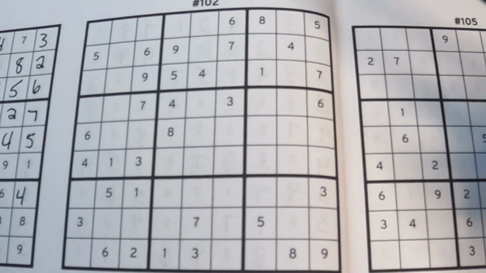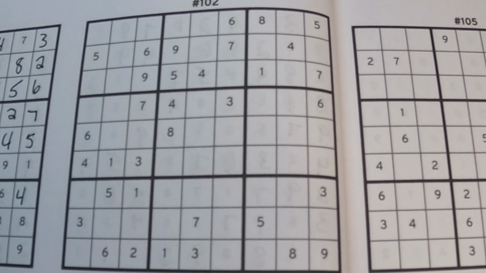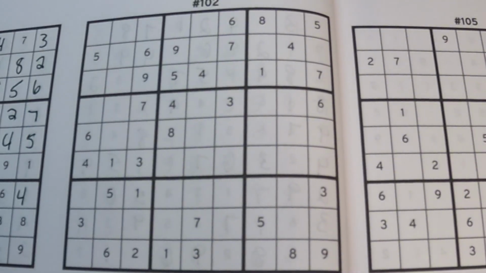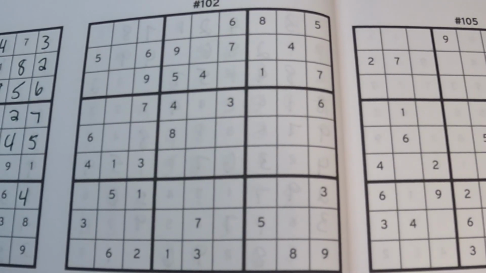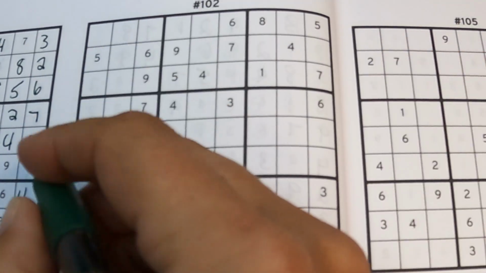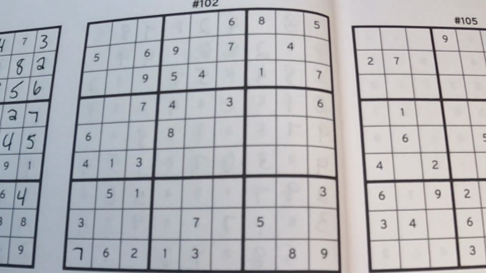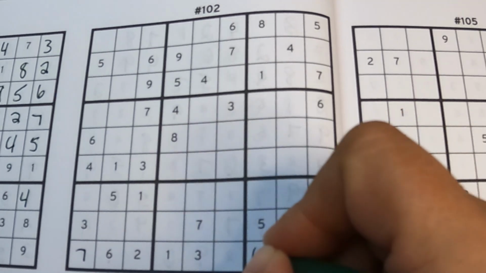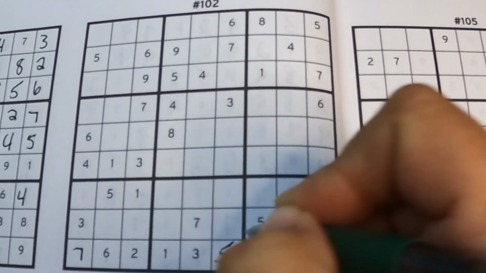Looks like today we're doing puzzle 102. And if we start with this bottom row, we're missing 4, 5, and 7. We've got 4 and 5 here, so this is our 7. 5 here, so 4, 5.